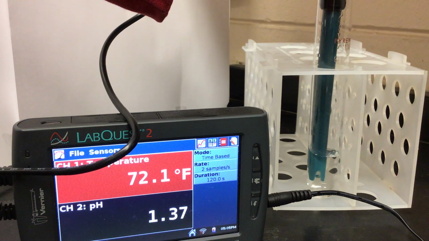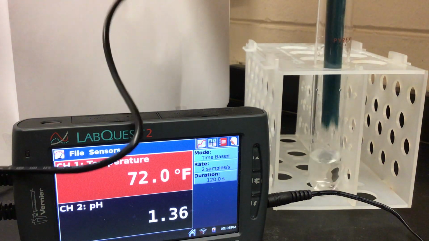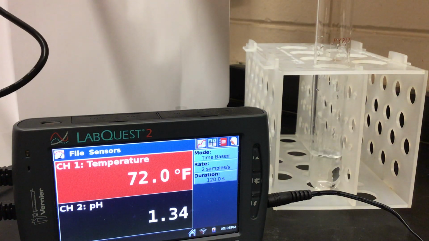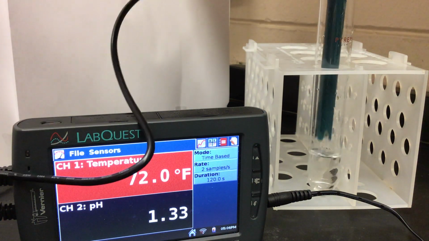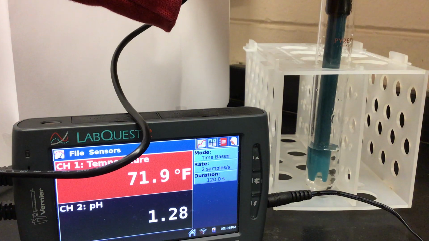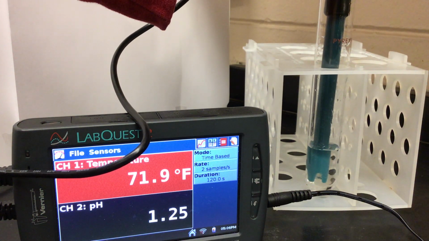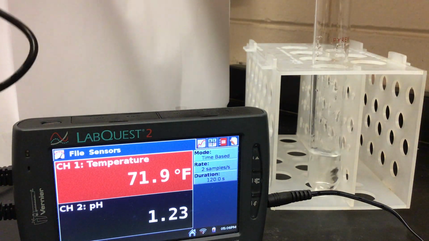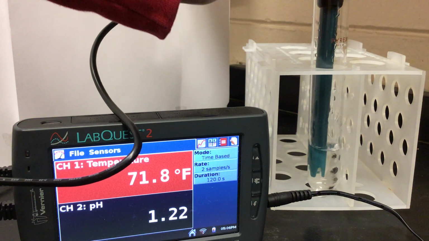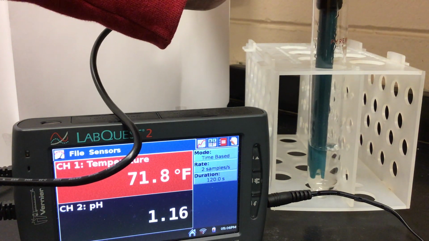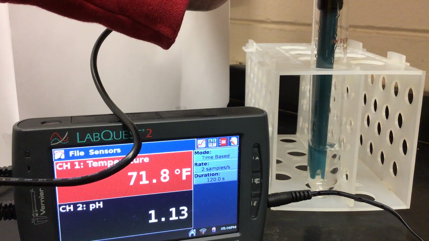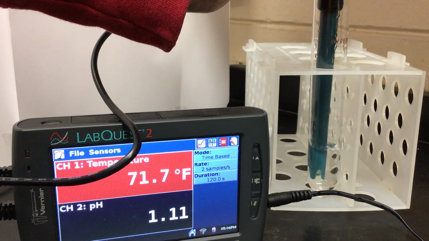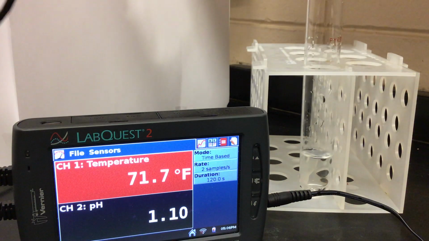So if I dramatically lower the pH, what is that going to do to the functioning of my enzyme is what I want to learn. So again, I'm using my probe and adding hydrochloric acid until I get that pH down to 1. Almost there.